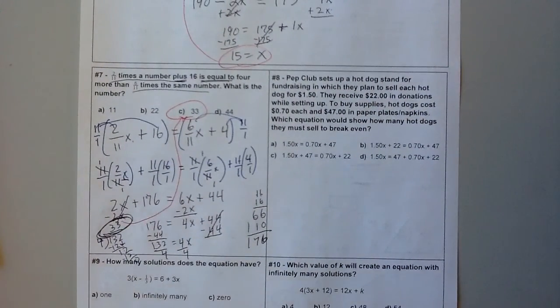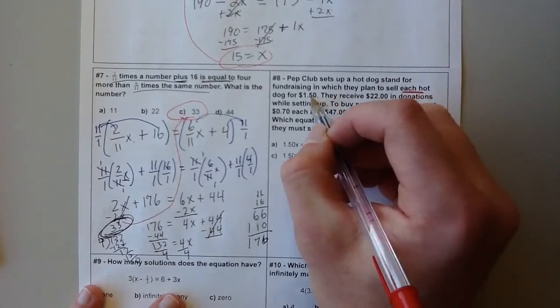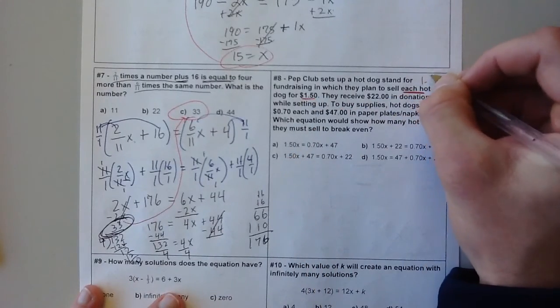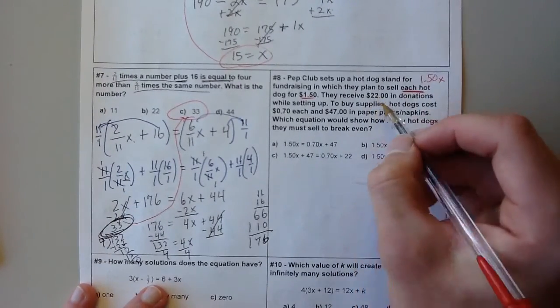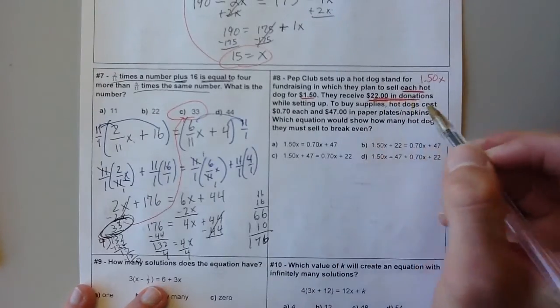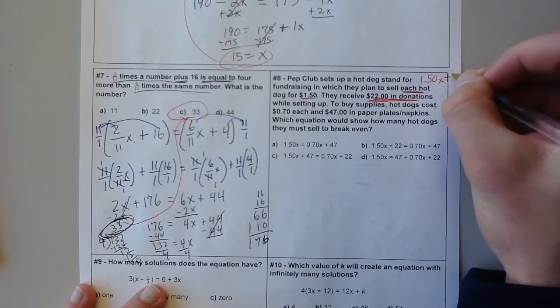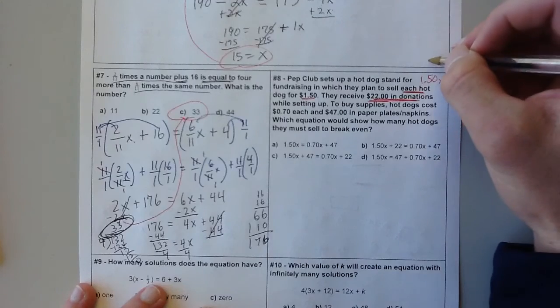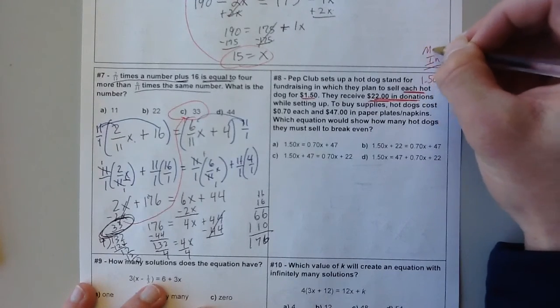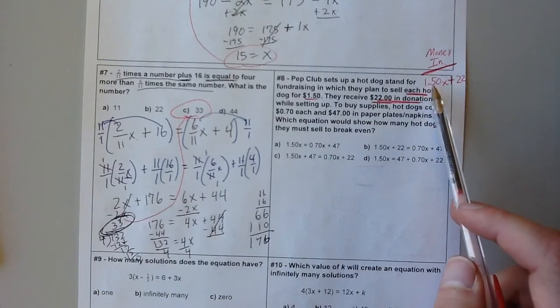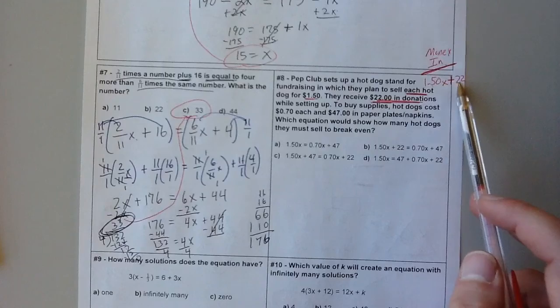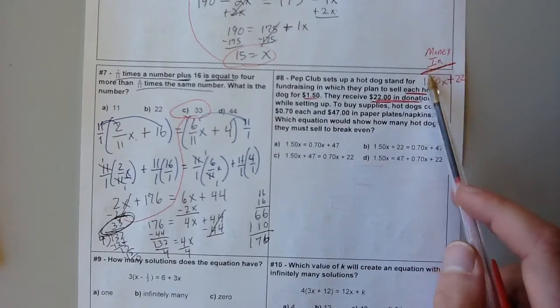Okay, number 8 says Pep Club sets up a hot dog stand for fundraising in which they plan to sell each hot dog for $1.50. That tells me that's 1.50 times the number of hot dogs, so 1.50x. Now they receive $22 in donations, so people give them $22. This is the money brought in. I'll call it money in. They sell hot dogs for $1.50 each, plus they get $22 in donations. So this is money brought in.